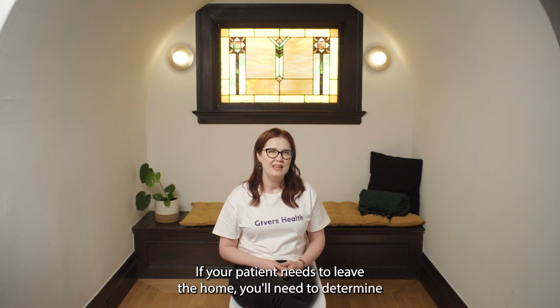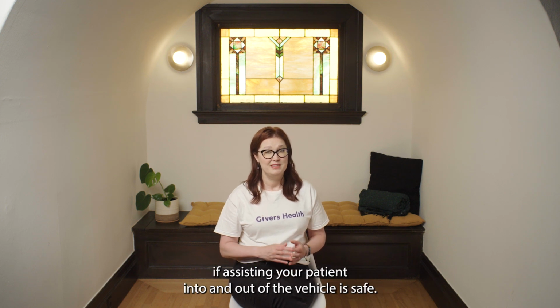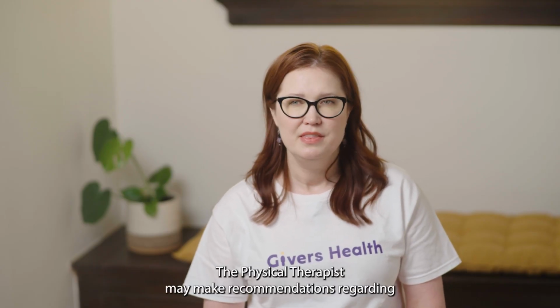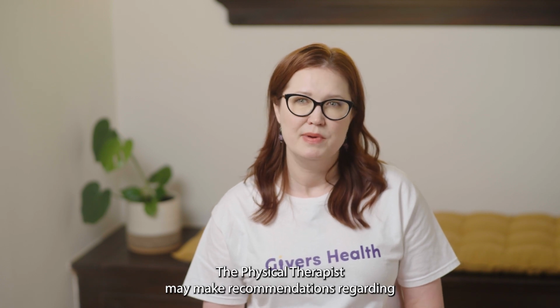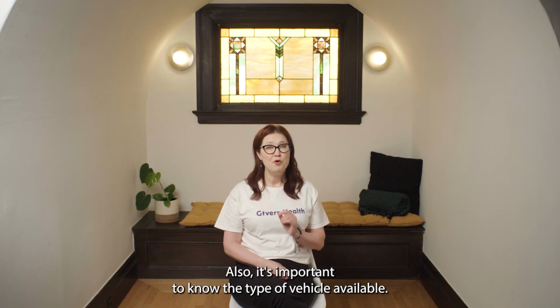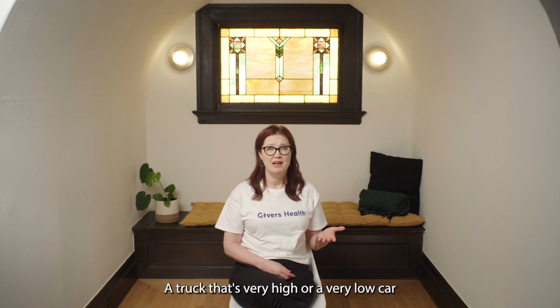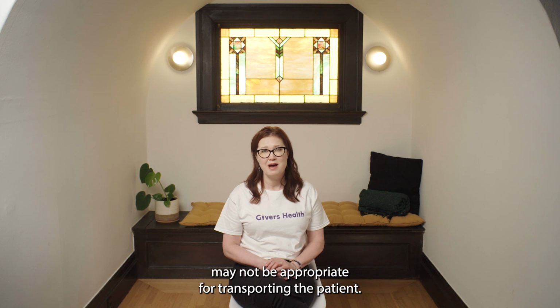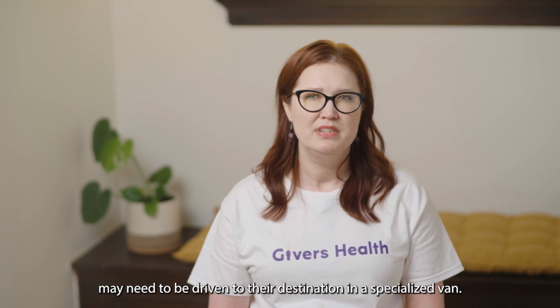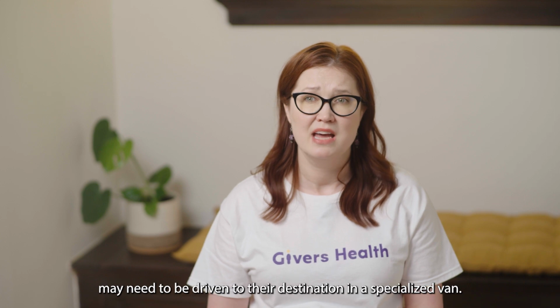If your patient needs to leave the home, you'll need to determine if assisting your patient into and out of the vehicle is safe. First, discuss this with the healthcare team. The physical therapist may make recommendations regarding whether or not this is a safe option for the patient. Also, it's important to know the type of vehicle available. A truck that's very high or a very low car may not be appropriate for transporting the patient. Patients who cannot safely transfer to a vehicle may need to be driven to their destination in a specialized van.